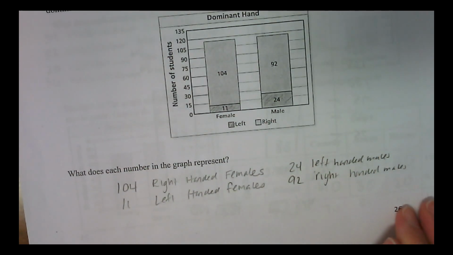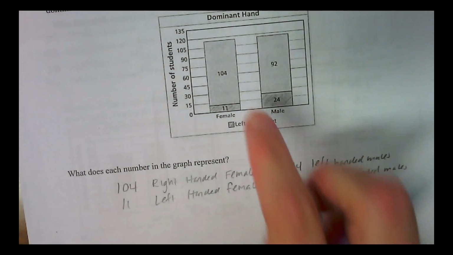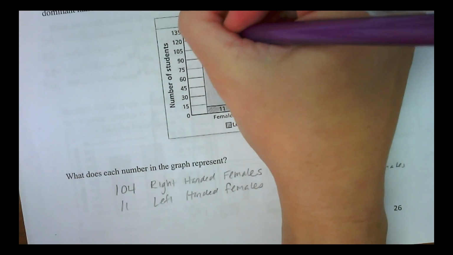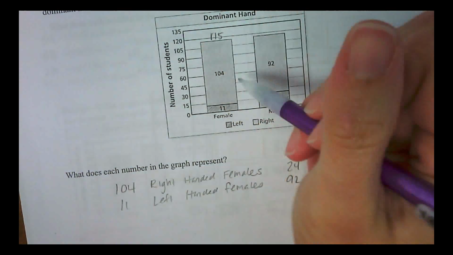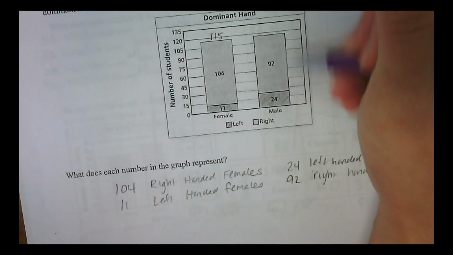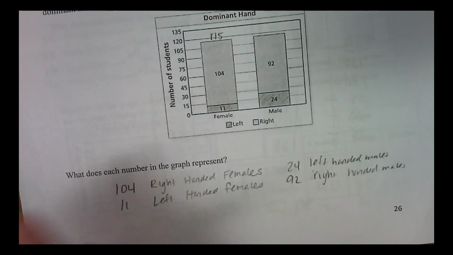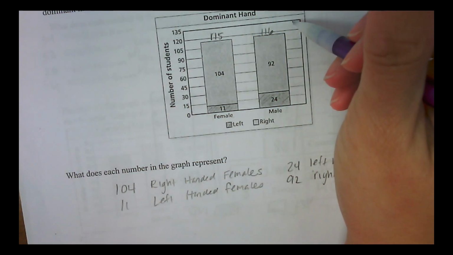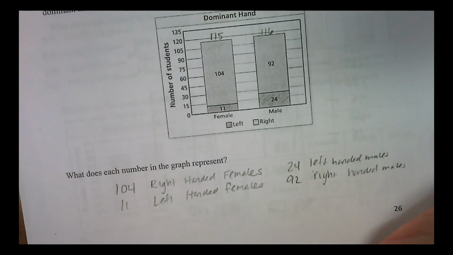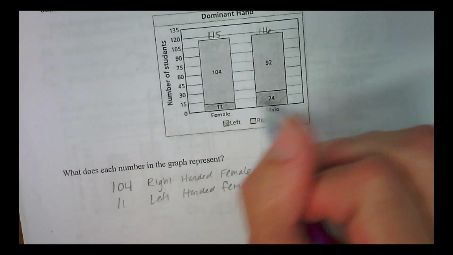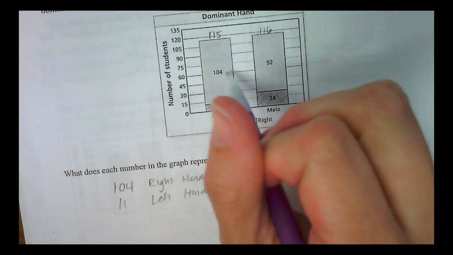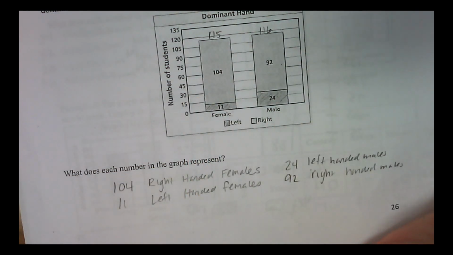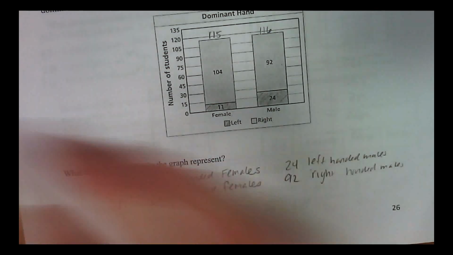Okay, if it asked you something about totals, which this question doesn't, but if it did, if I added these together, this total is going to be 115. So there would be 115 females. This total, if I add that together, would be 116. So there would be 116 males. If I wanted a total of left-handed, I would add these two together to get 35. If I wanted a total of right hand together, I would add these two together to get 196. Again, this one didn't ask for totals, but if it did, that's what you would need to do.